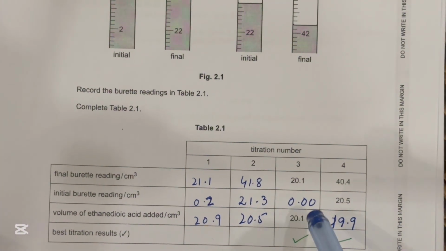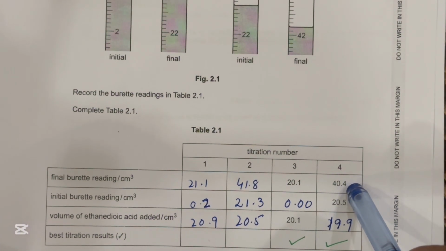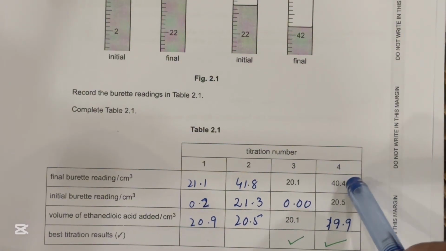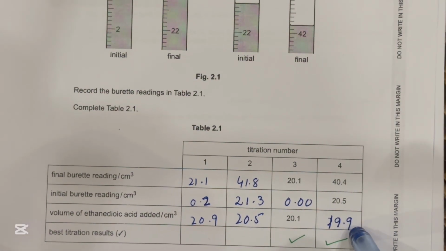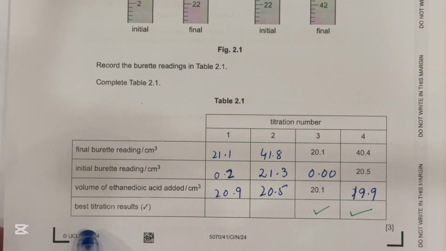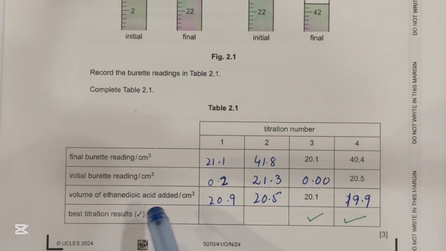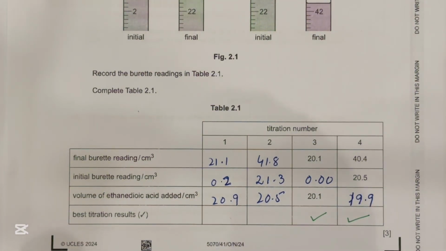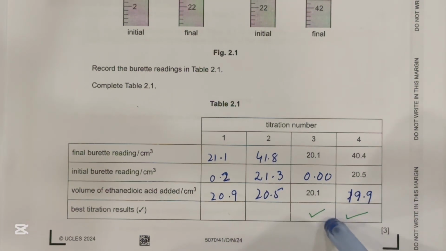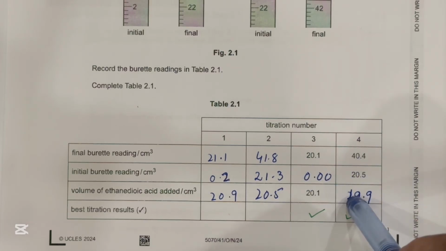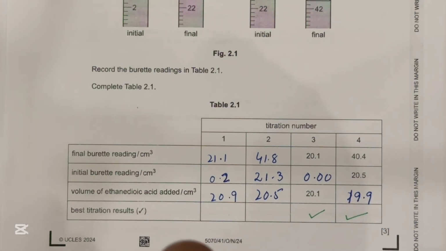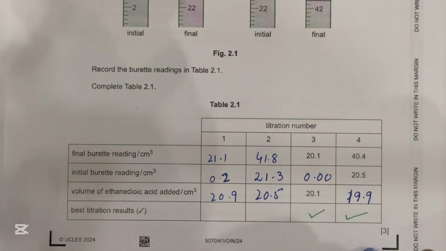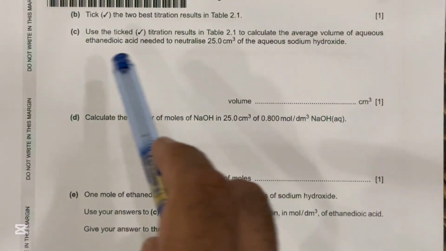So the initial reading would be this, and for titration 4, the final and initial readings are given, so we just need to subtract them: 19.9. Lastly, the best titration result. From the examiner's answer key, we can relate that the two closest values from all those we have calculated would be considered the best titration result, and we can see that titration 3 and titration 4 are the closest of any two results, so these two would be considered the best titration result.